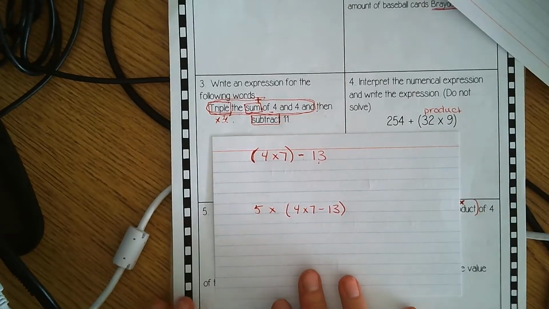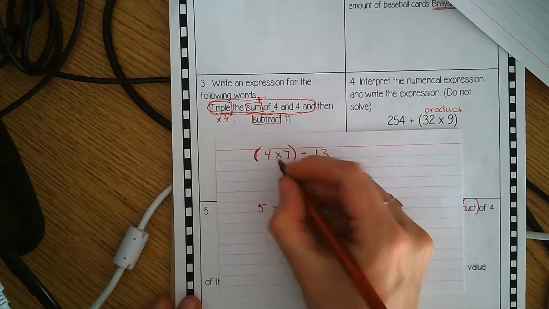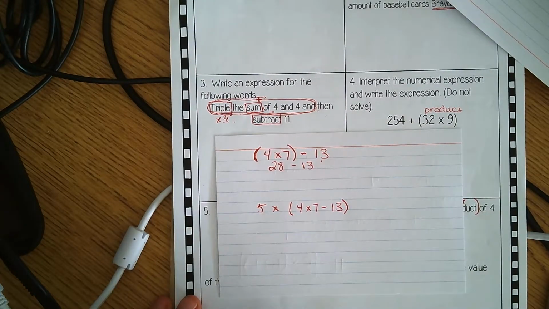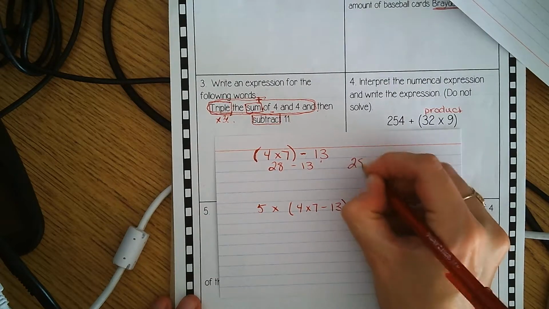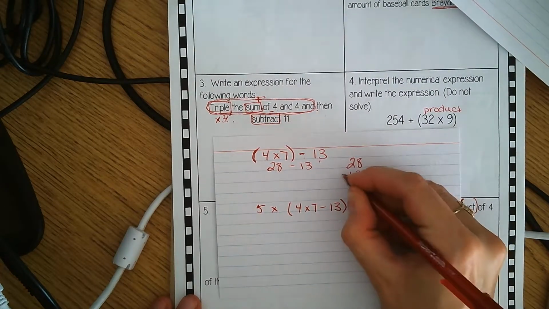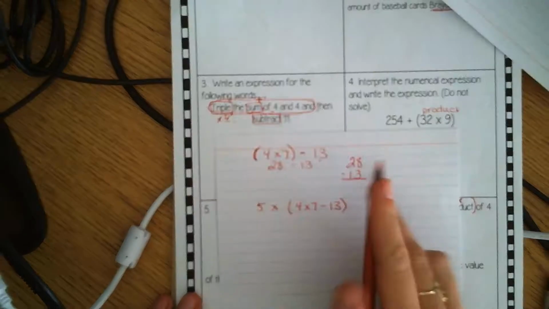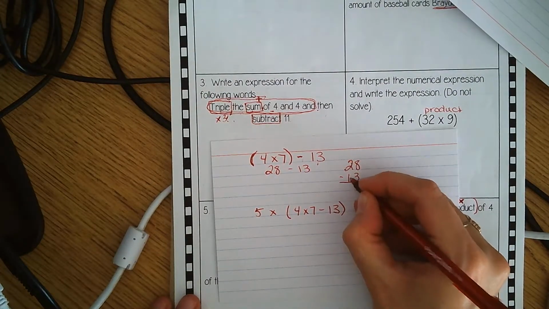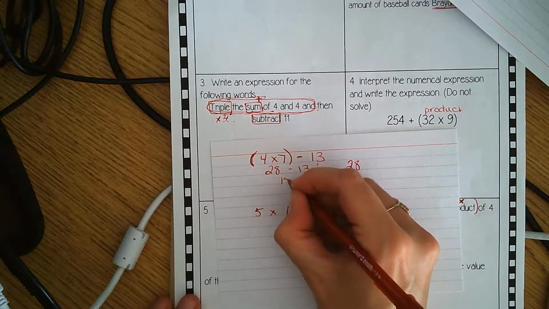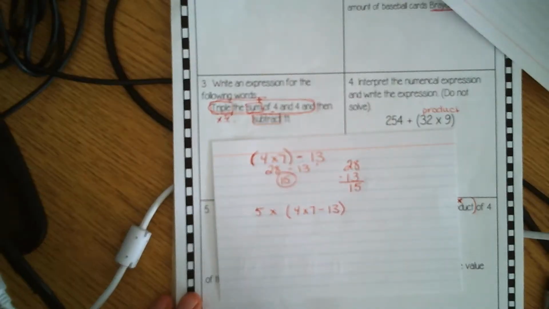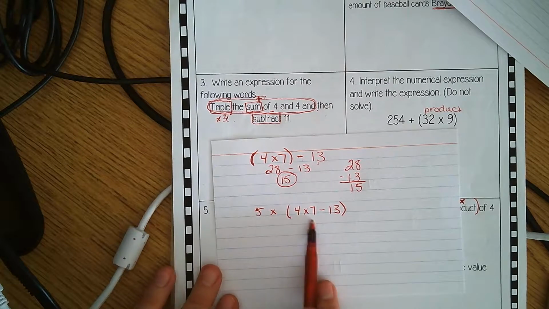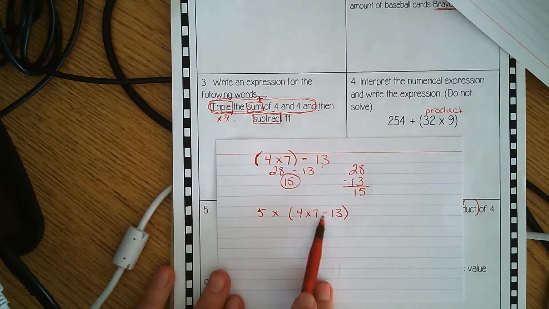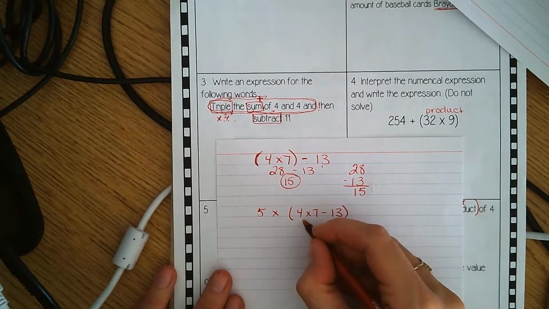4 times 7, 7, 14, 21, 28 minus 13. I'm in double-digit numbers, so I'm going to line this up vertically just to make sure I don't have to carry anything over. 8 minus 3 is 5. 2 minus 1 is 1. My answer to this is 15. When I go to solve this, I start with my parentheses first, and I follow PEMDAS within those parentheses, so I see multiplication. That's what I need to do first.